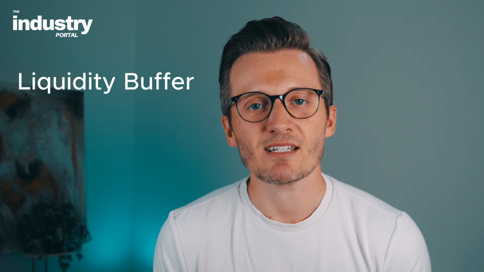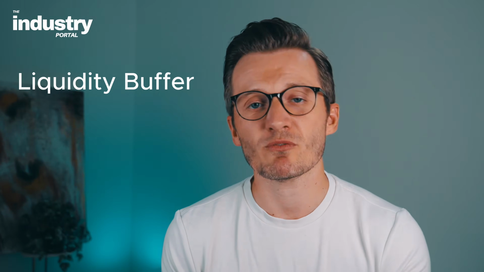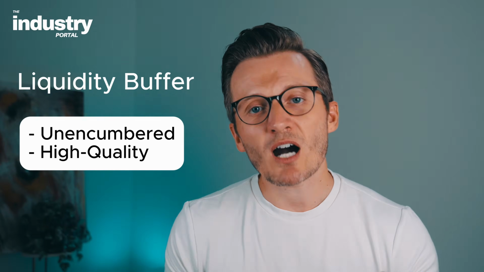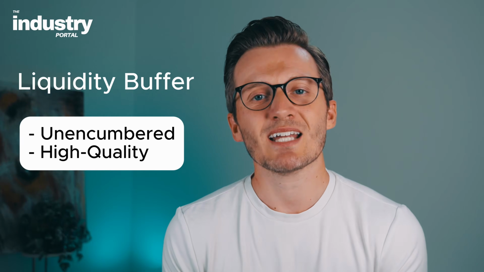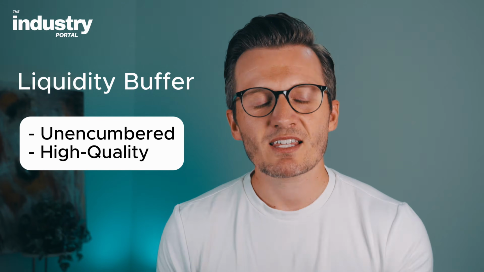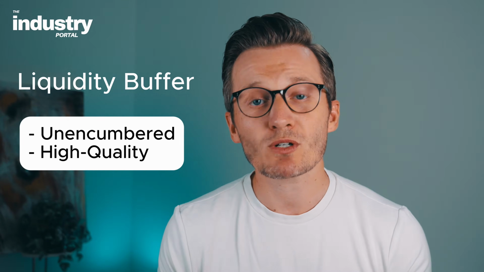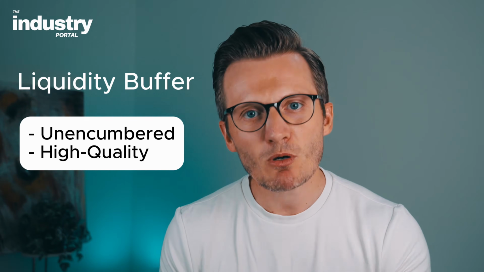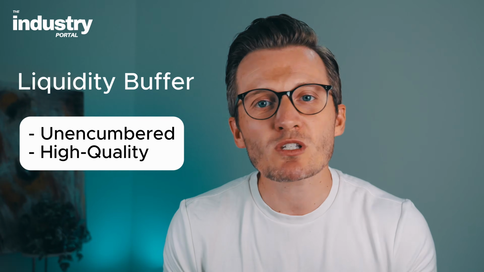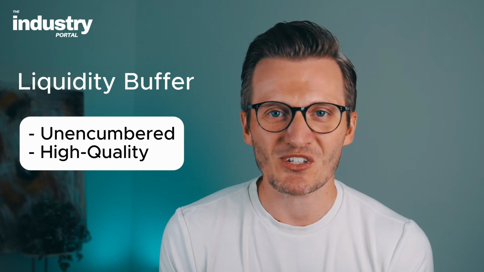Now, one of the most important concepts in liquidity risk management is the idea of the liquidity buffer. The liquidity buffer, or liquid asset buffer, whatever you prefer, is a stockpile of unencumbered, high-quality liquid assets that the bank can draw on in times of stress. So think of it like a reserve of emergency cash. Regulators around the world now require banks to maintain a minimum level of such assets under rules like the liquidity coverage ratio, which we'll discuss in depth in a future session.